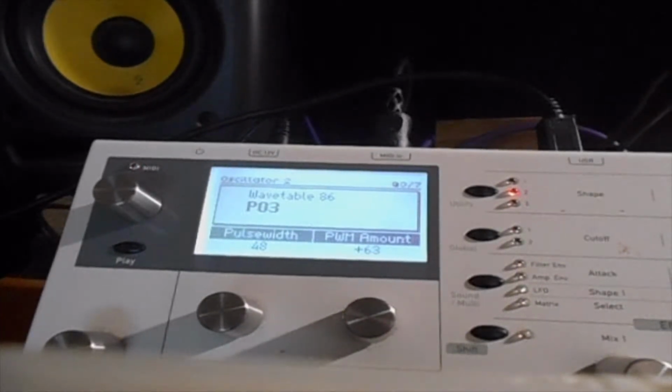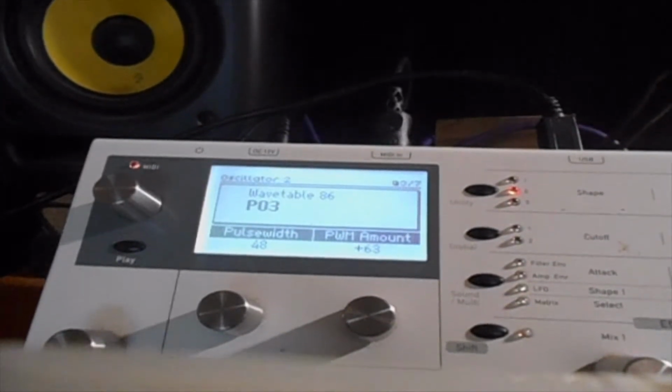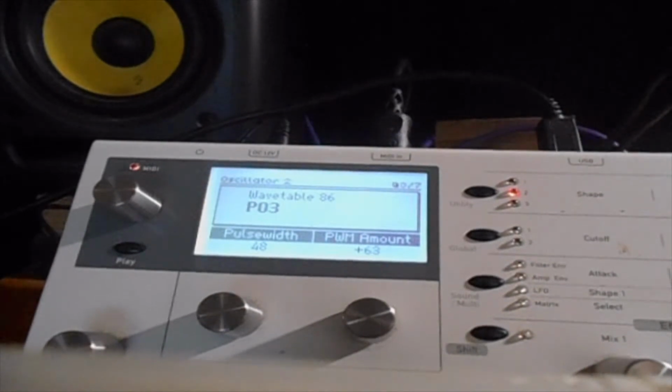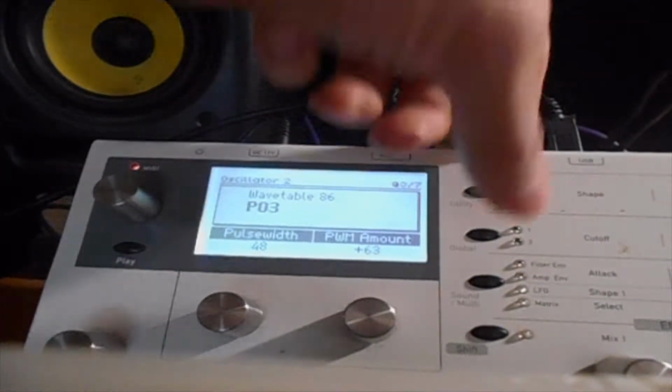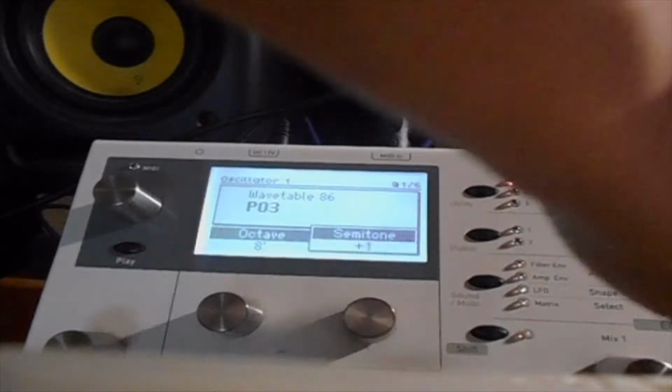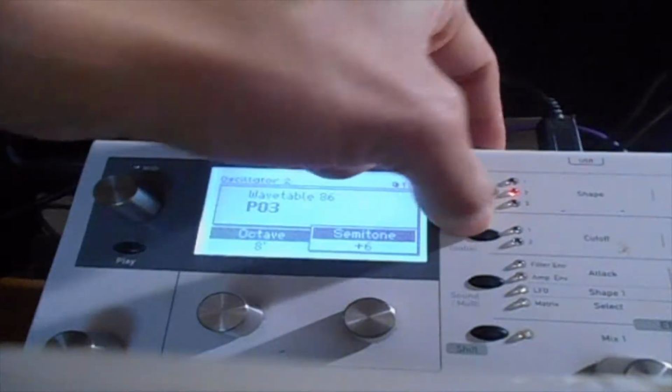All right, so now we're on saw. Semitone tunable, you know it. Plus 6, we'll go to the augmented diminished. Turns down to like 53 or something.